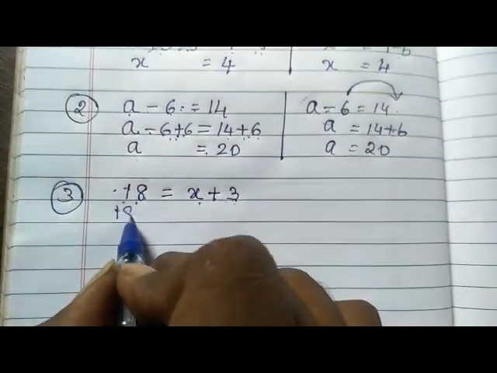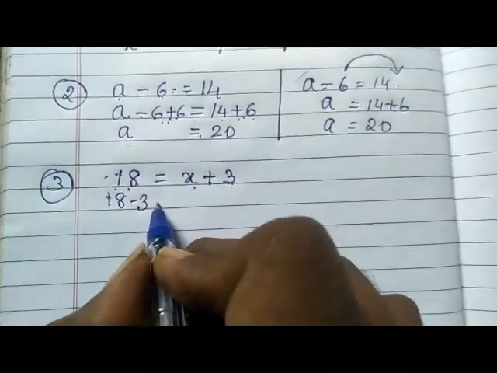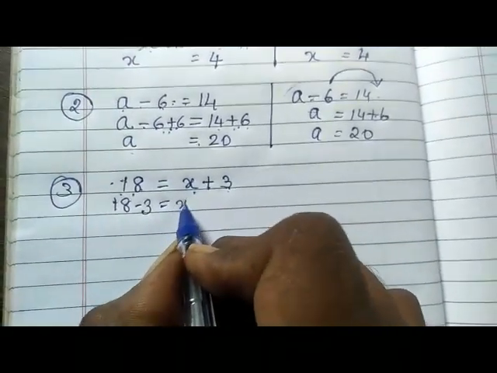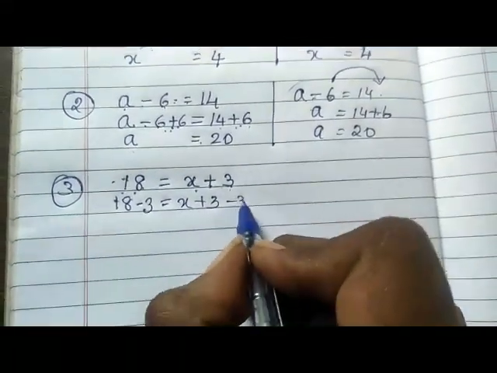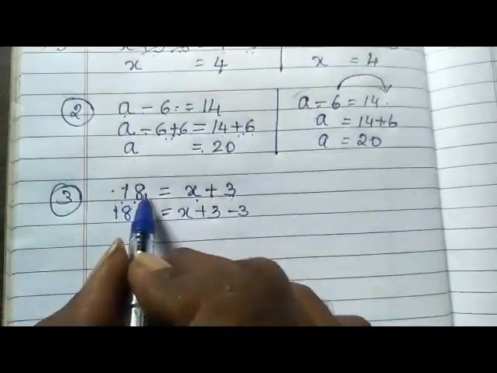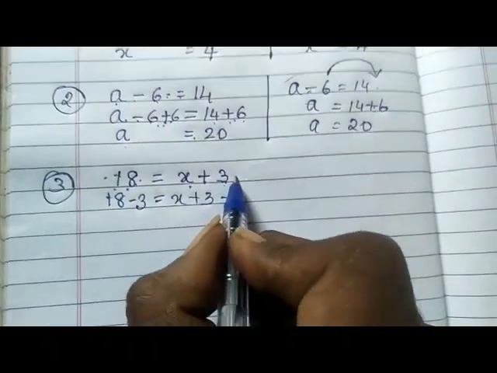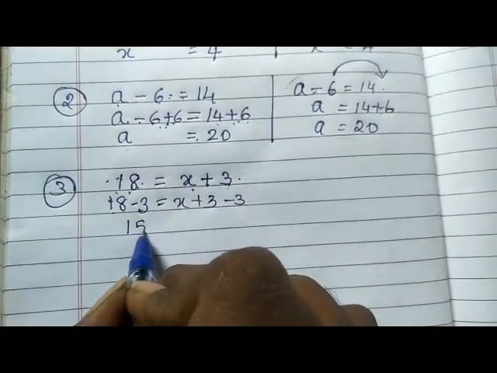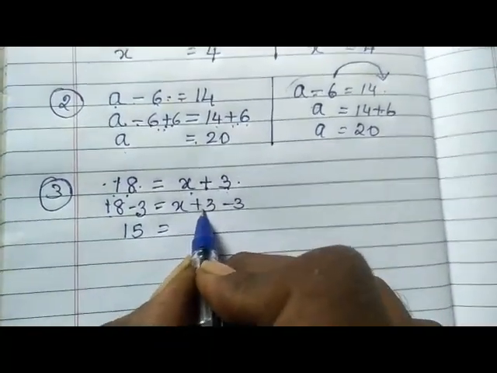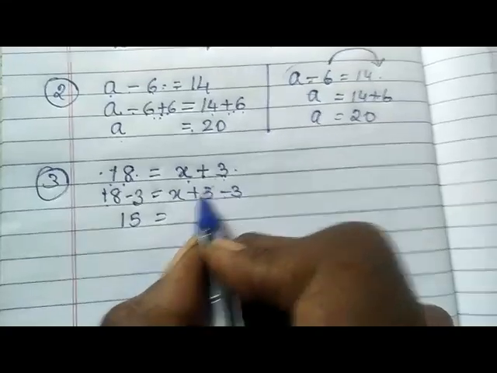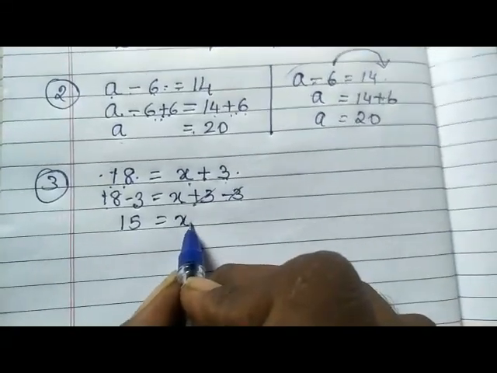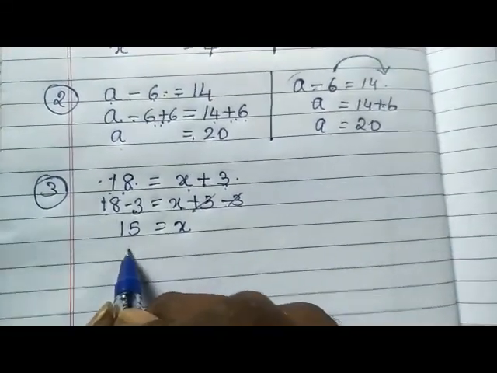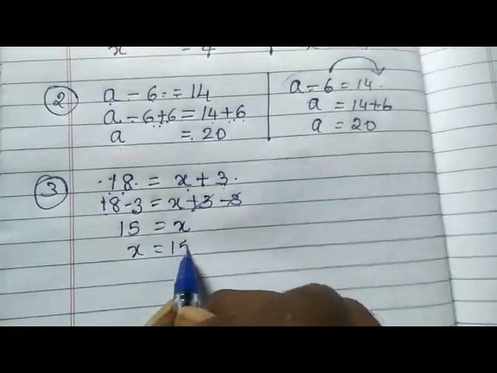So 18 minus 3 is equal to x plus 3 minus 3. See here, 18, here I put minus 3. Here also I put minus 3. So 18 minus 3 is 15 is equal to, 3 minus 3 is 0. So this cuts. What is remaining? X. So write in a proper order: x is equal to 15.